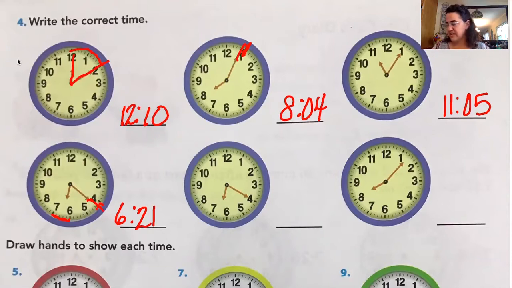Next clock is again in the 6 o'clock range. So it's 6. And what is your minute there? It's pointing right at the 4. And we know that the 4 is 5, 10, 15, 20, 6:20.